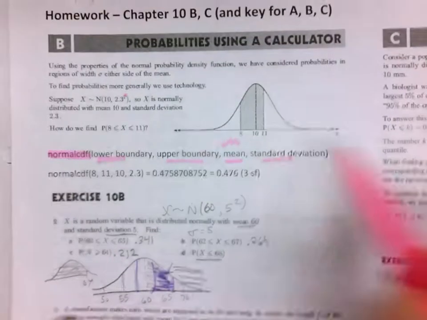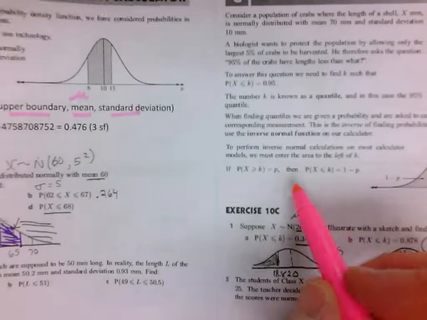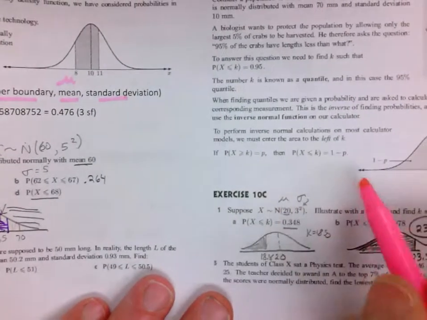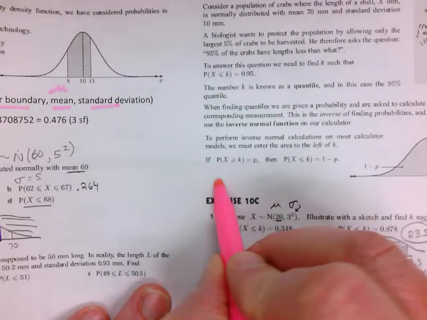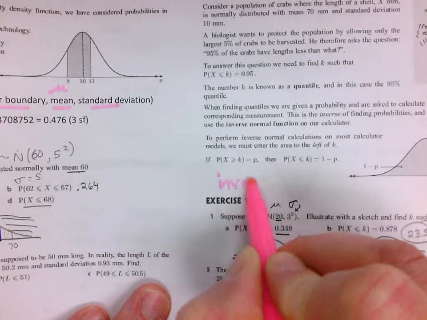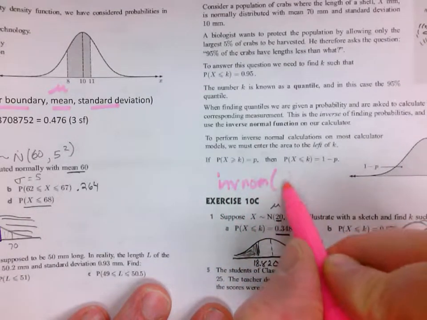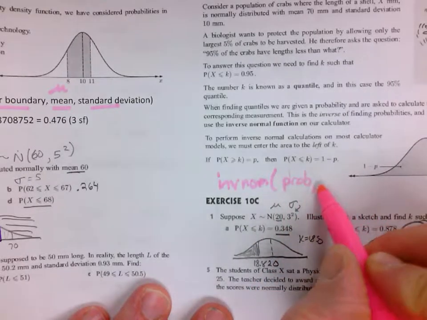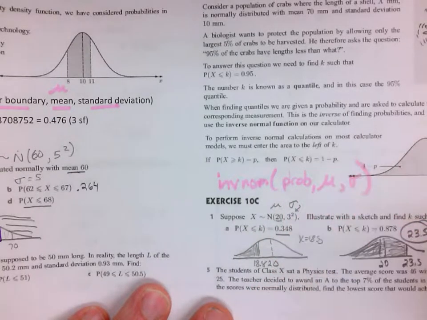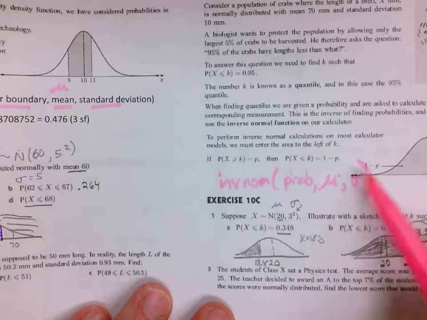So this is when you know the range between. Here is when you know the probability. Probability would be inverse norm. And you put the probability and then the mean and the standard deviation. So probability, mu, sigma.